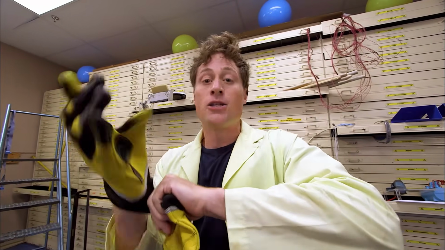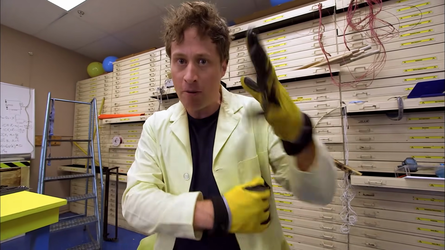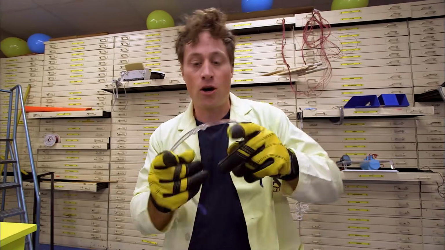Here's how you can experiment with how strong eggs are. First, you want to get a pair of gloves to protect your hands from the shell, just in case anything goes wrong. You should also tell an adult that you're doing this experiment because if it does go wrong, you're gonna have some mess to explain. And also, you should probably put on some safety glasses.